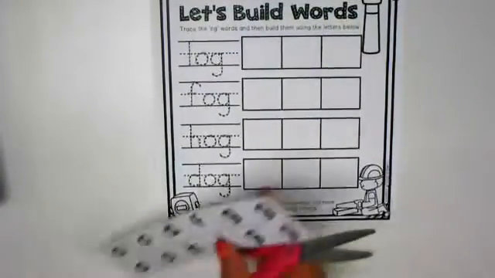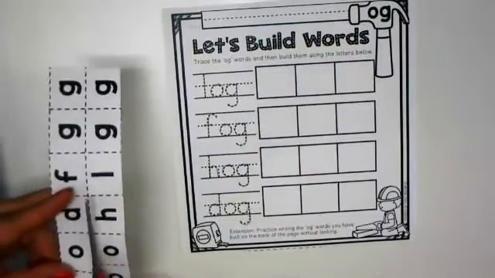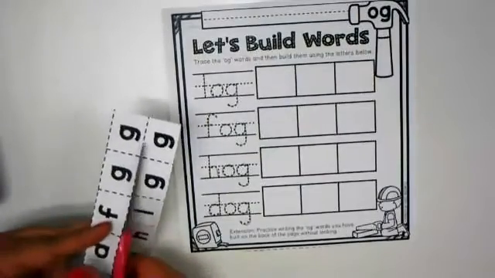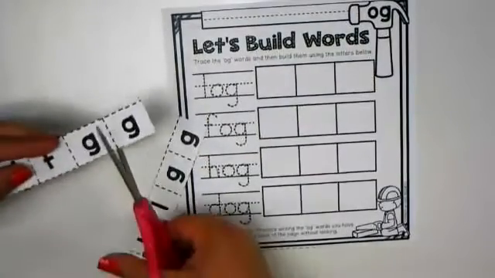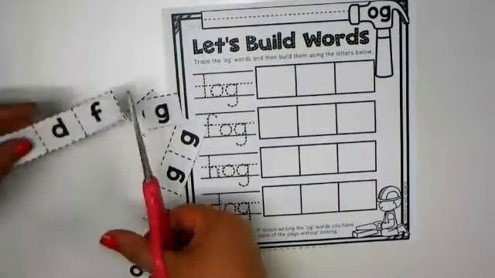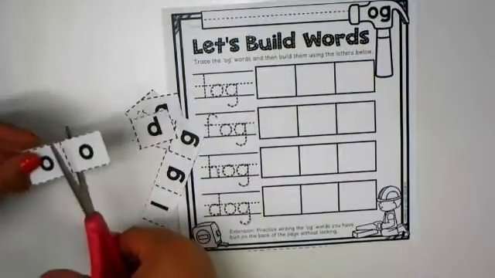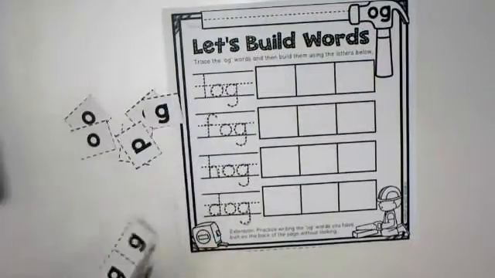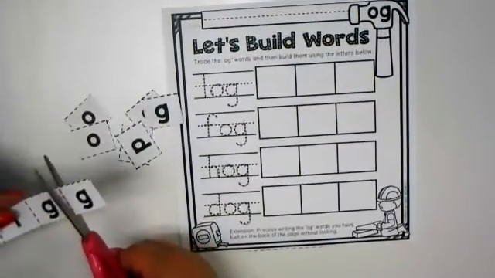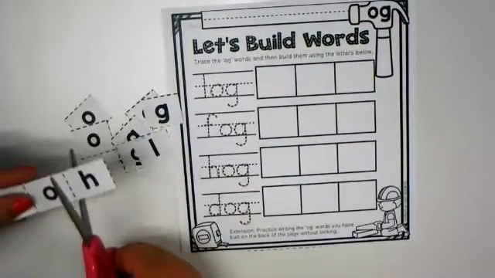Okay, and you guys know we've done these before, so you've had lots and lots of practice with this, cutting on the dotted lines. And I'm just going to cut out each letter individually now. All right, and I will cut these ones out as well.